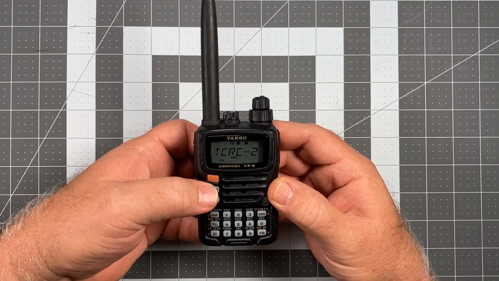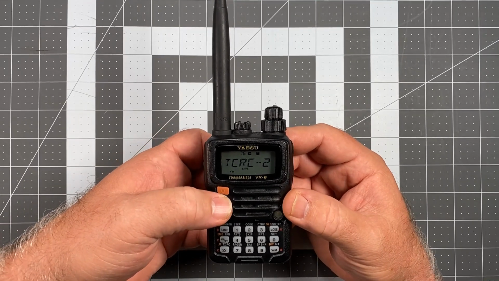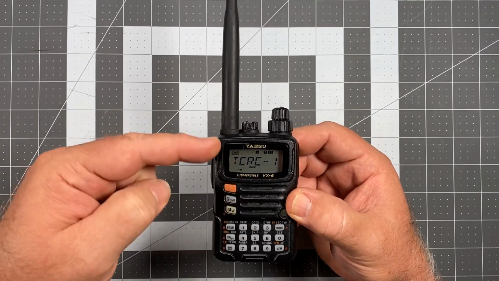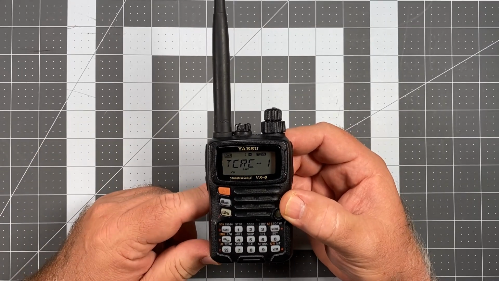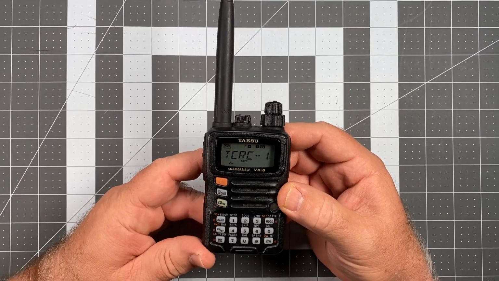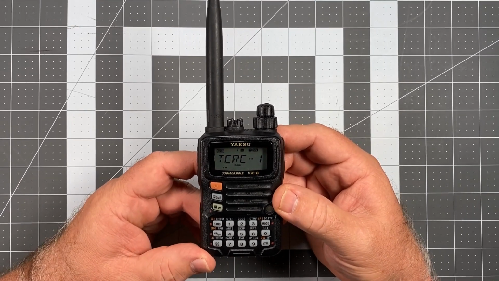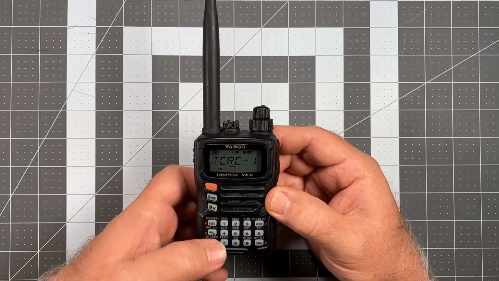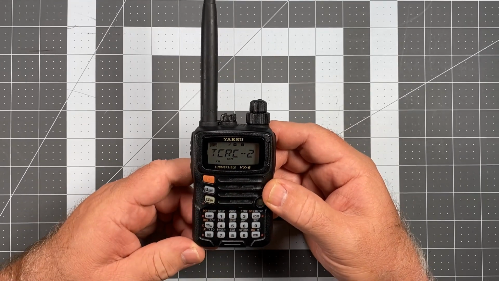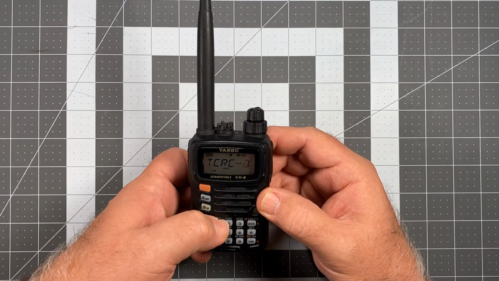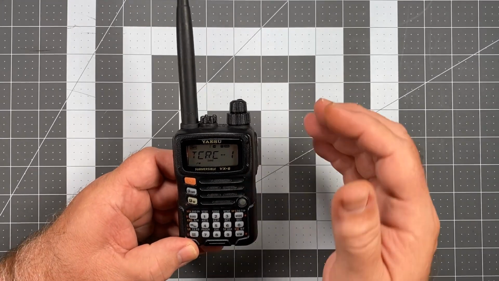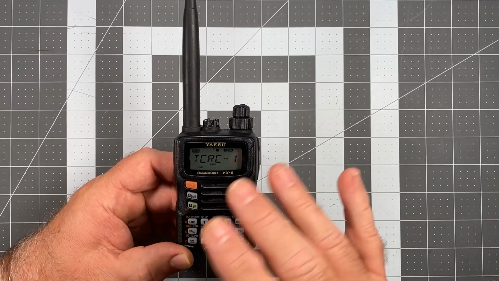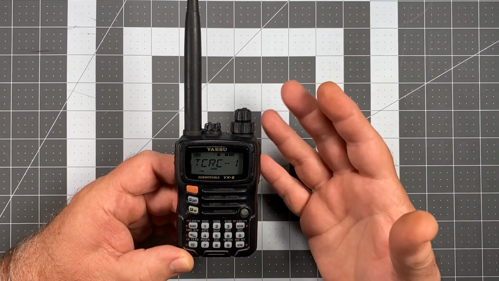If you long press the DMR button, it will take you into DMR mode. So you press for 2 seconds, and then you'll see that icon pop up in the upper left-hand corner that says DMR. The first thing that came up was TCRC1. That is DMR recall channel 1. If I press 2, it takes me to TCRC2, and then of course 1 takes me back there. So you can have 10 presets set up here so that you can go back and forth between priority channels.